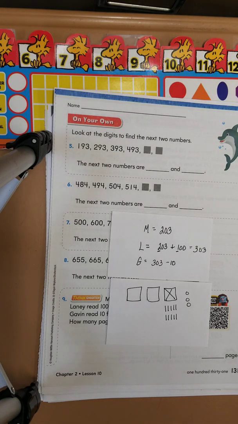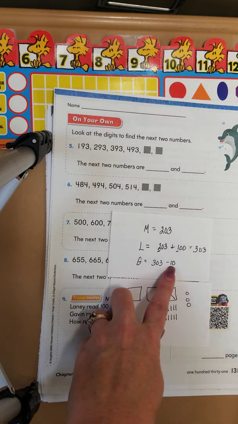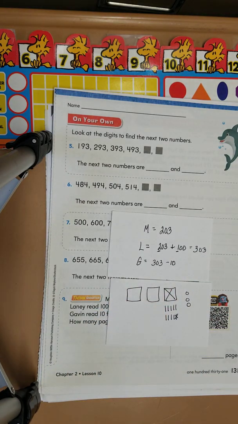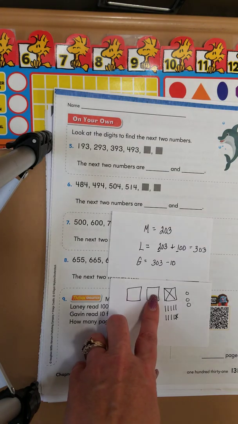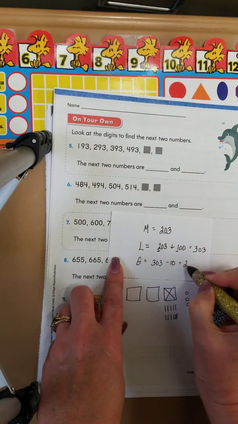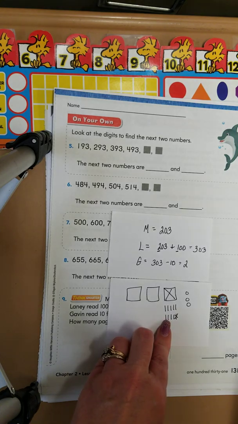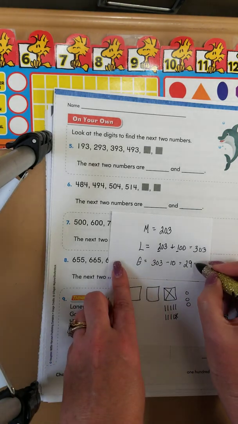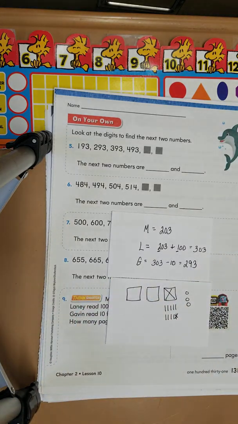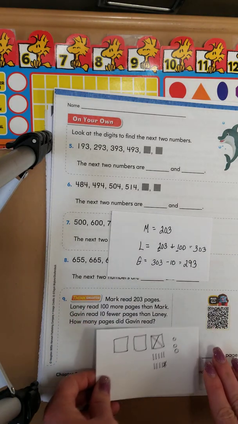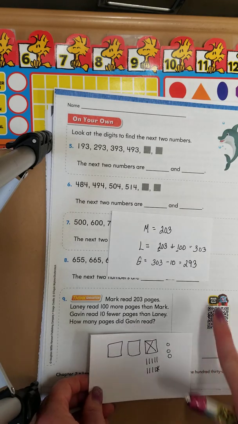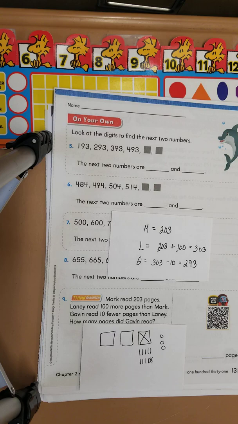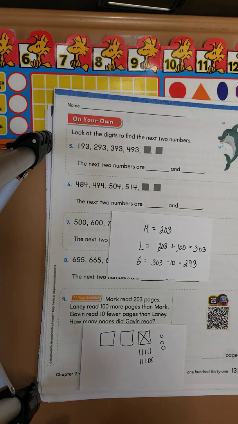Now I can take away a 10 stick, can't I? So let's do that. And now let's see what number I have left. I have 2 hundreds. I have 9 tens. And I still have 3 ones. So the answer to the question, how many pages did Gavin read? Gavin read 293. And I did that by using a quick picture.